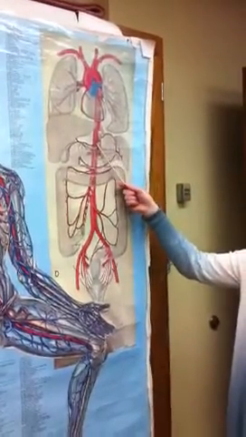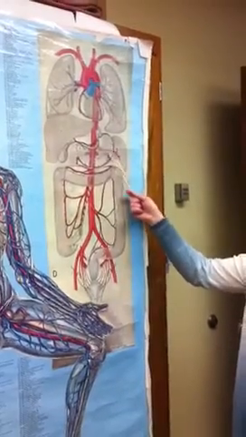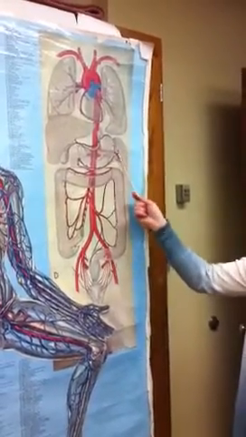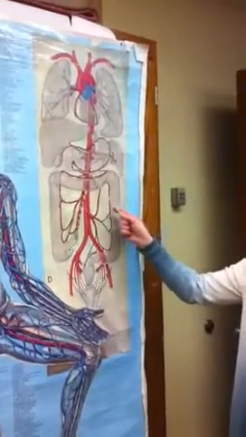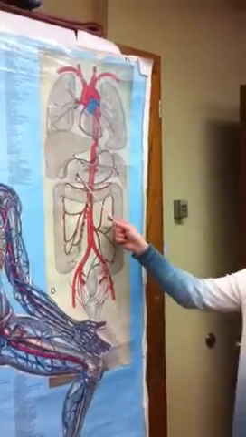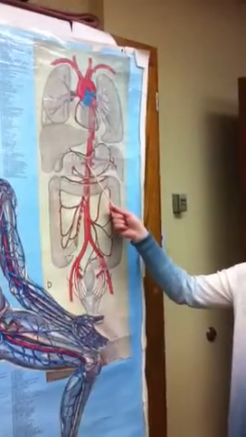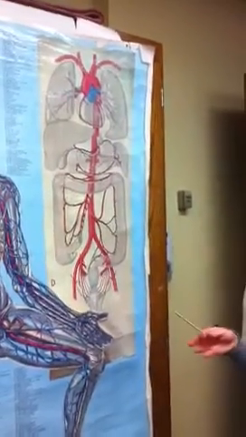The third branch of the celiac trunk is the splenic artery, which comes around to the spleen and branches into the left gastroepiploic artery. So both gastroepiploics come together in a loop just like the gastrics do. So that's the celiac trunk.